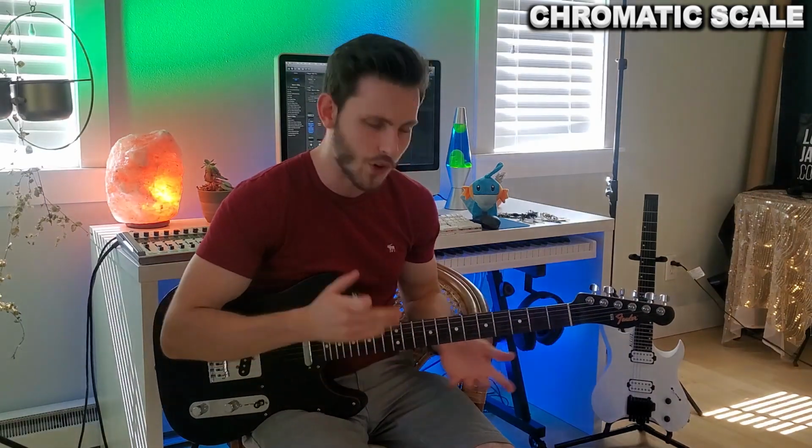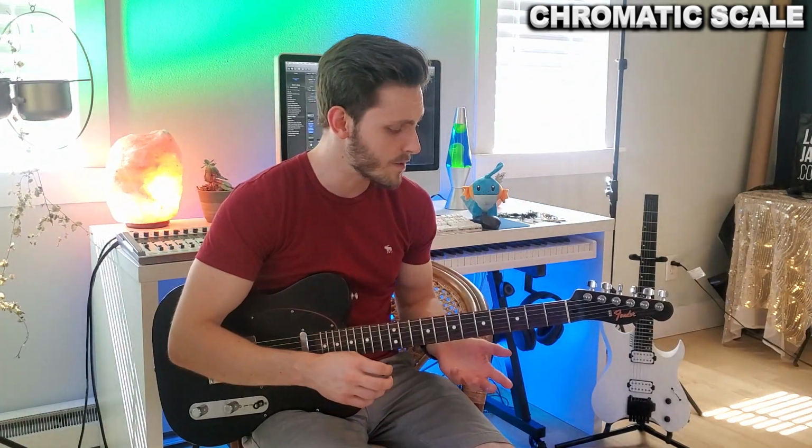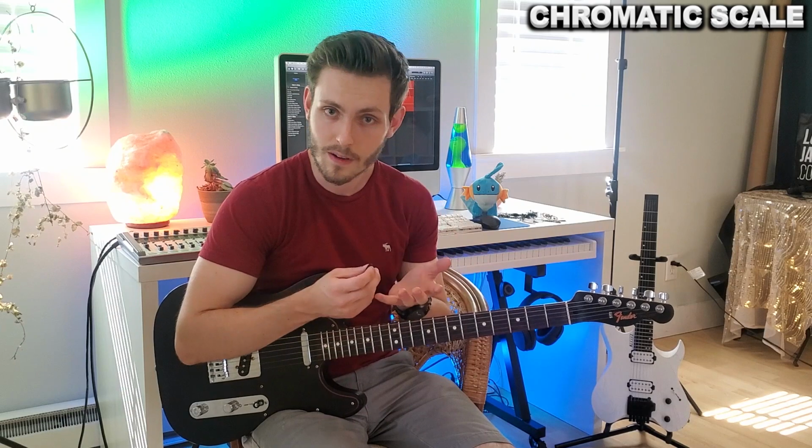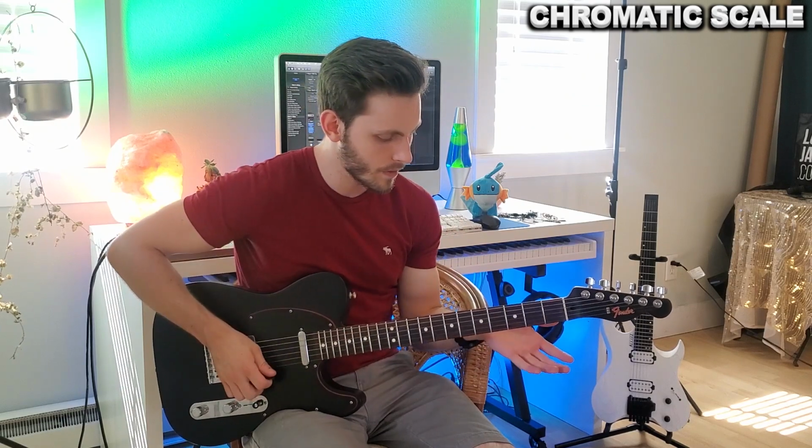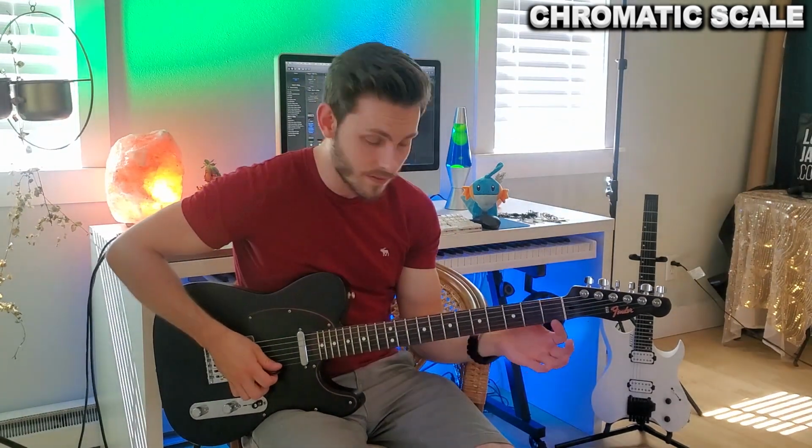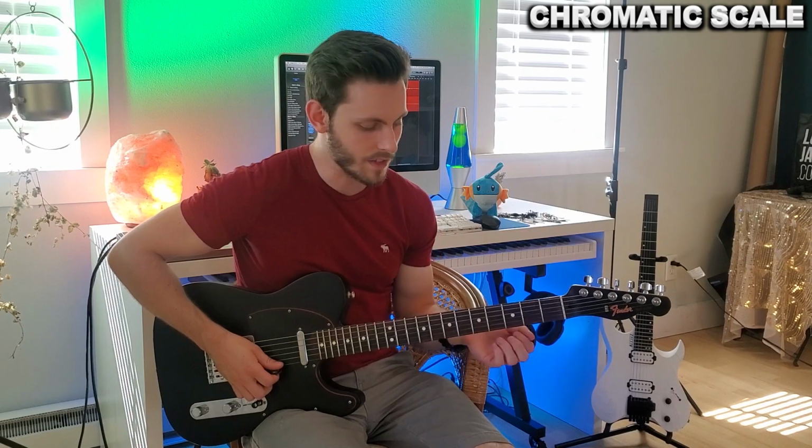So the chromatic scale is made up of a bunch of half steps, all in a row. From the first note that's open to the 1st fret note here, that's a half step. From the first fret to the second fret is also a half step, and so on and so forth until you reach the top.